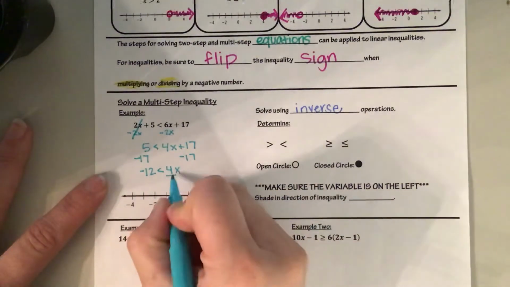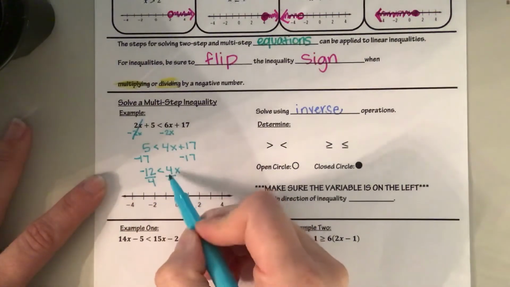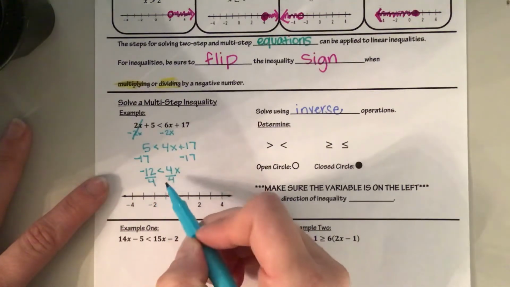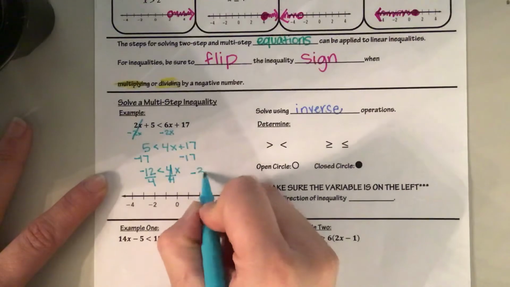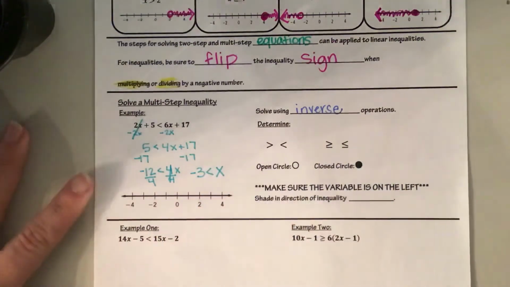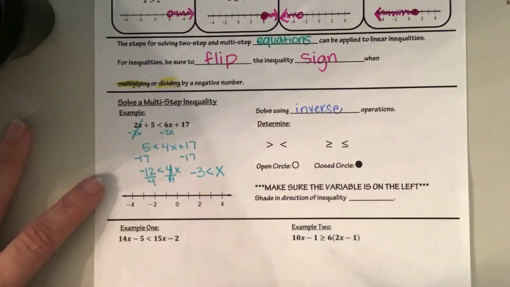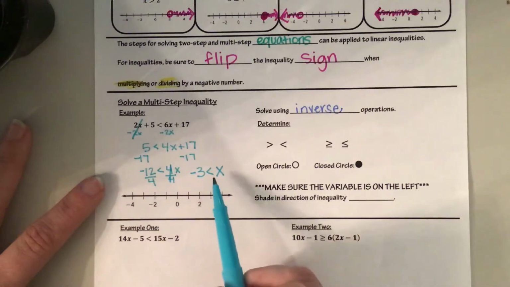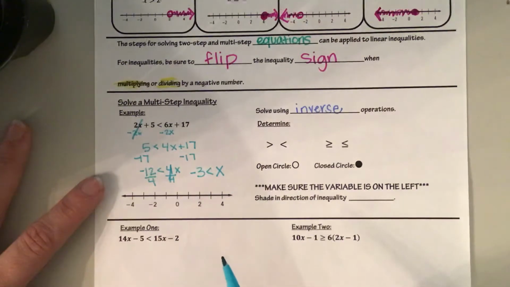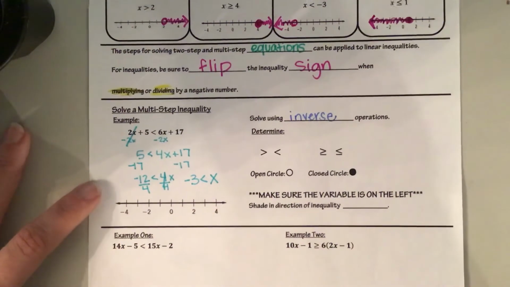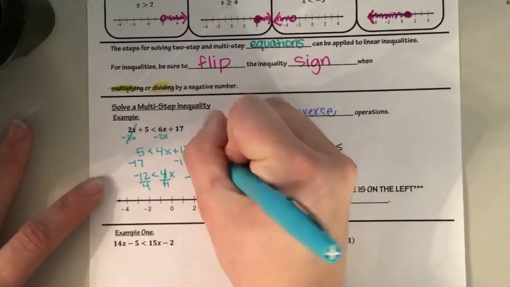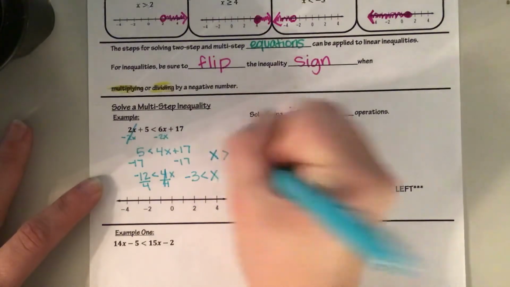Now we would need to divide by 4 on both sides. Now, we are not dividing by a negative. We're dividing by a positive. So this cancels away. Negative 12 divided by 4 is negative 3 is less than x. Notice that my variable is on the right. So when I get ready to shade, I'm going to have to shade the opposite way of how my arrow looks. You can simply fix that by flipping everything around up front. So if this is negative 3 is less than x, change the entire thing around. X is greater than negative 3.